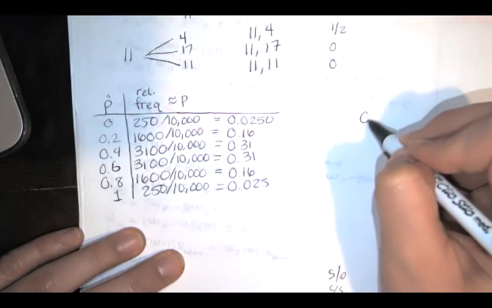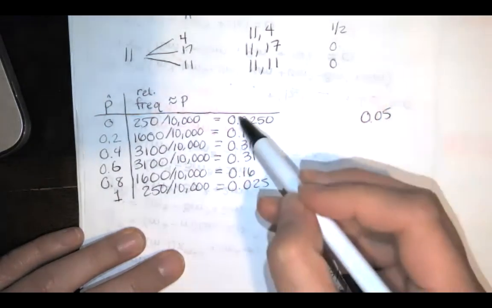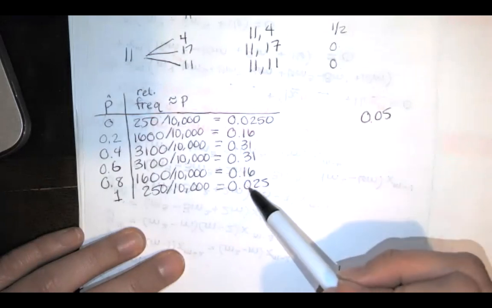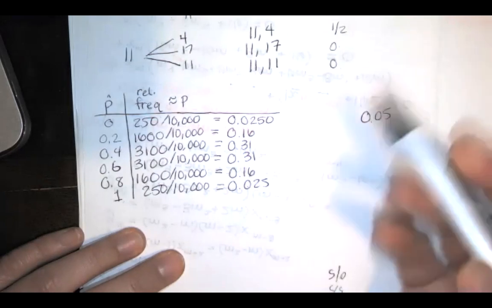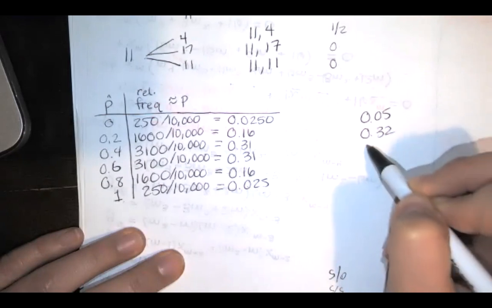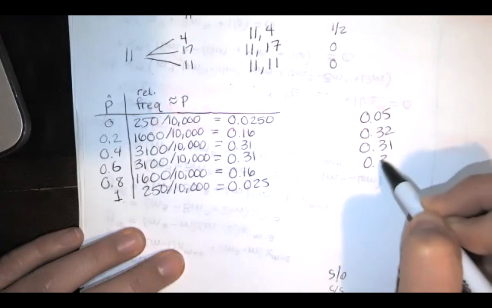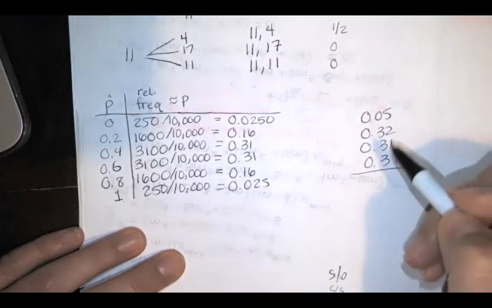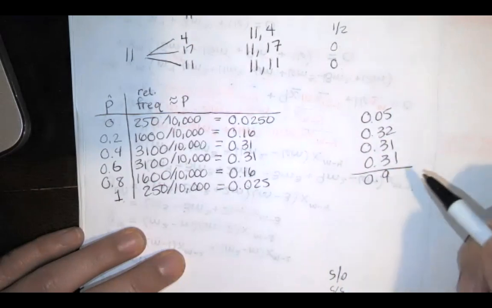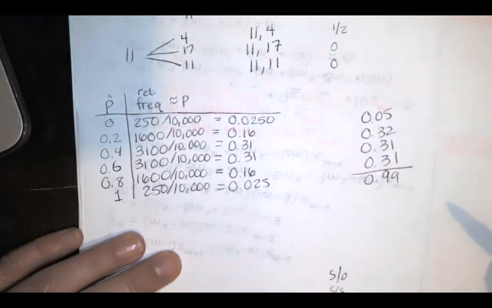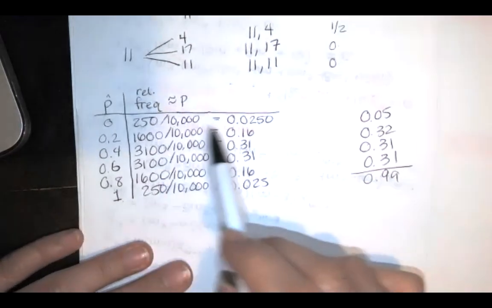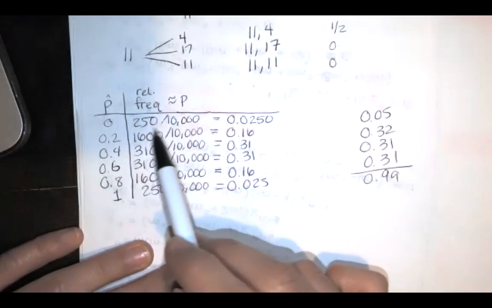This and this together are equal to 5% of the outcomes. And then we add these two together and we get 32, and then I add 31 and 31. Actually, not bad, 0.99.